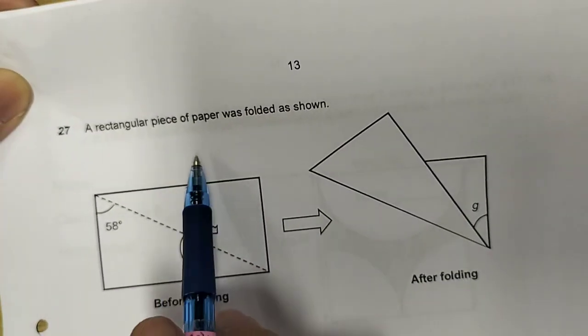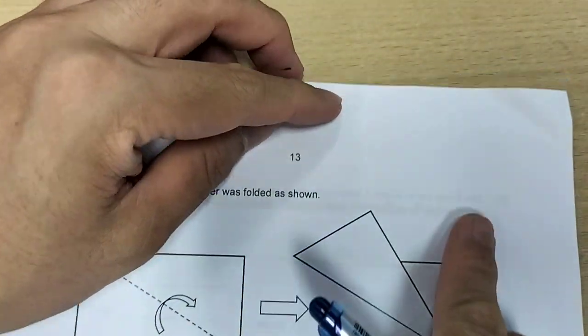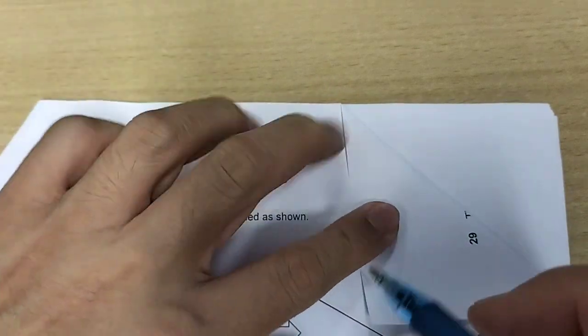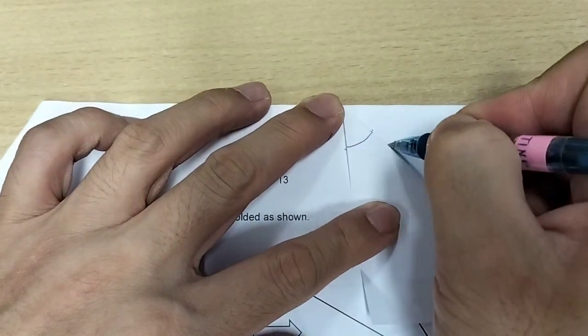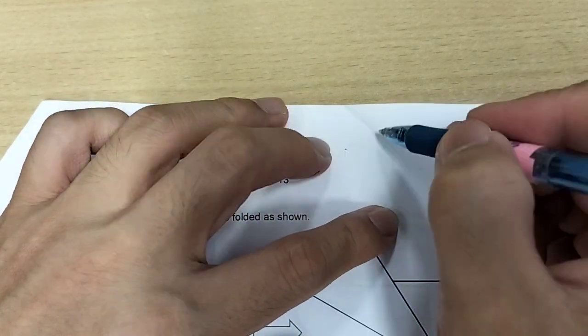A rectangular piece of paper was folded as shown. So this kind of folding question, they will always give you two angles that are the same. Notice if I'm able to fold this here, like this for example. So this angle now is the same as this angle. These two are equal. Okay, take note.